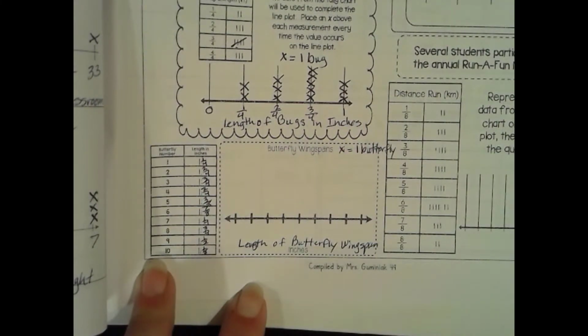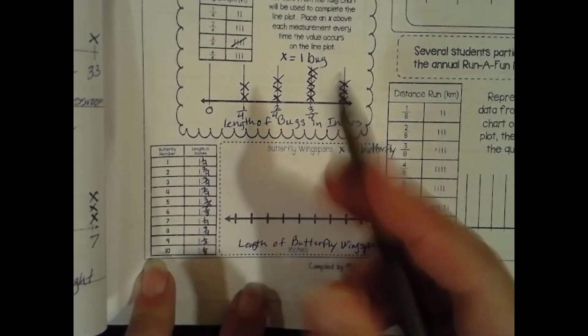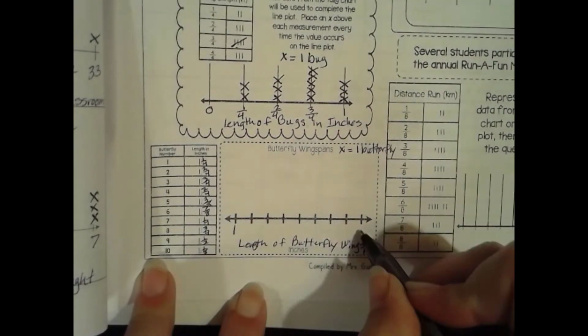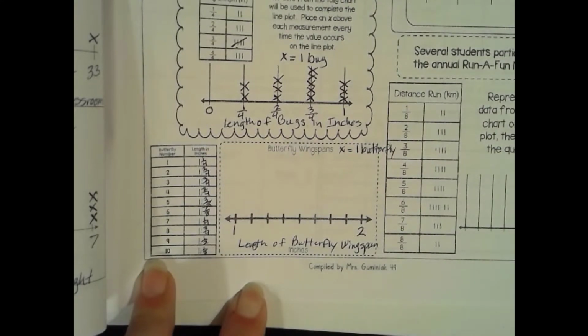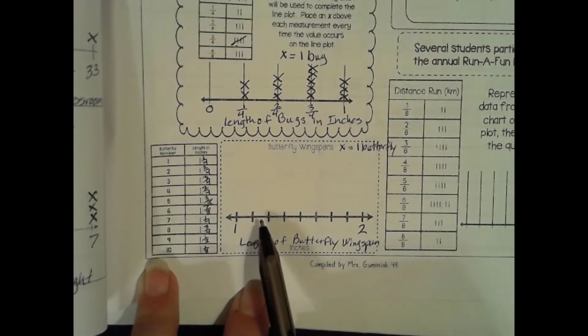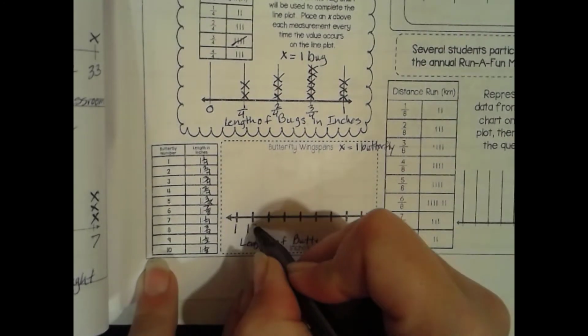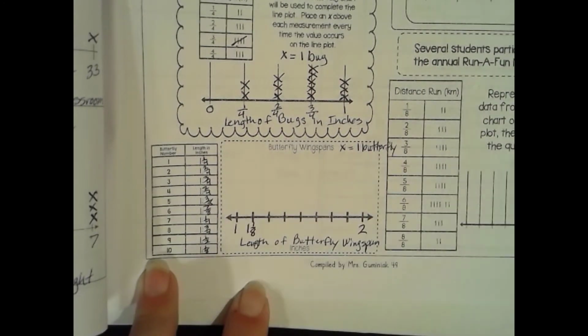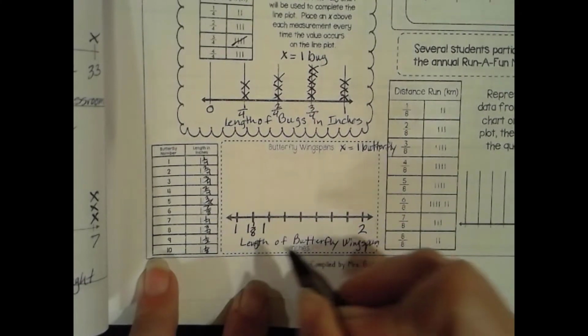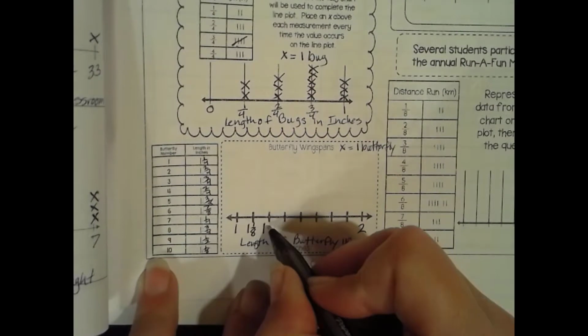Now in this case, there's no numbers less than 1, so we're starting at 1 and going up to 2. Now this is actually cut into 8s. 1, 2, 3, 4, 5, 6, 7, 8. So this is 1 and 1/8. This one's 1 and 2/8, but that can be simplified to 1 and 1/4.